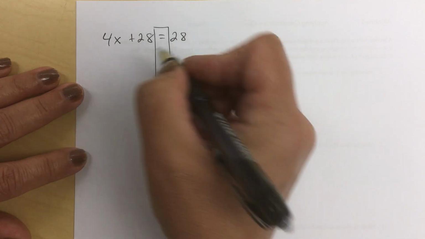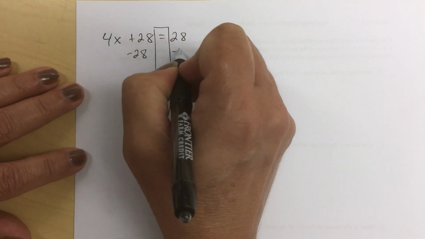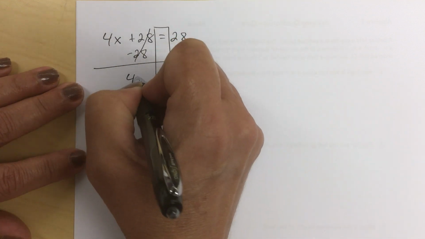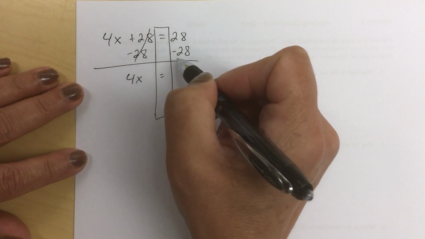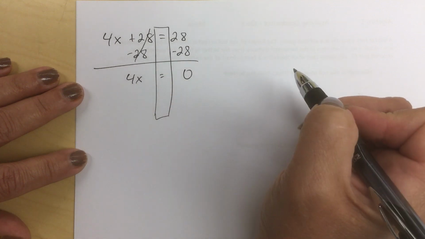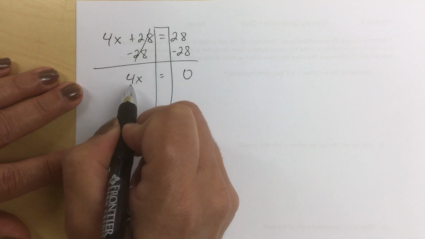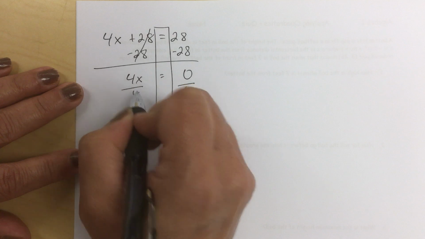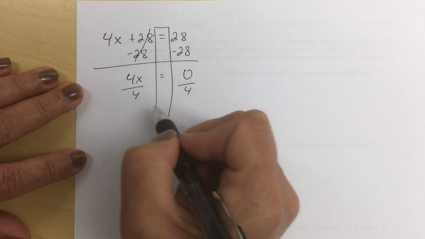Okay, so we want to get rid of the 28. So we're going to subtract 28 from both sides. So that's gone. So I have a 4x on that side, and 28 minus 28 is 0 on that side also. Okay, so you still look over here. 4 times x. We're going to divide both sides by 4 because that's multiply. So the way you undo multiply is with divide.